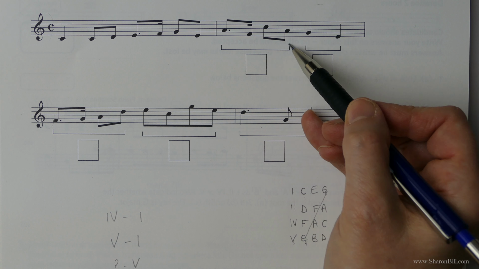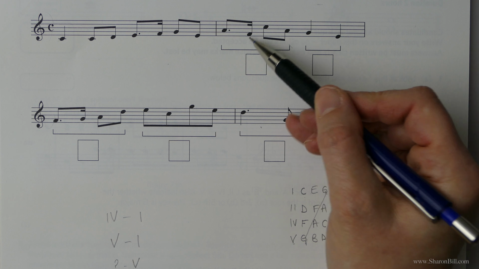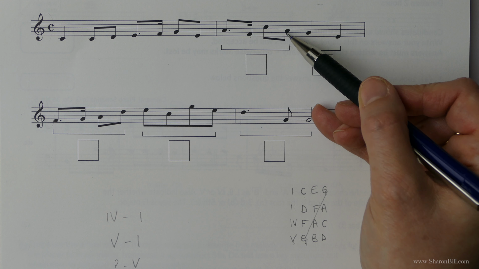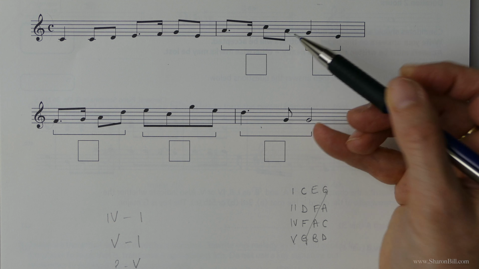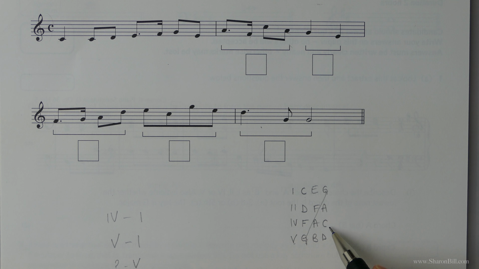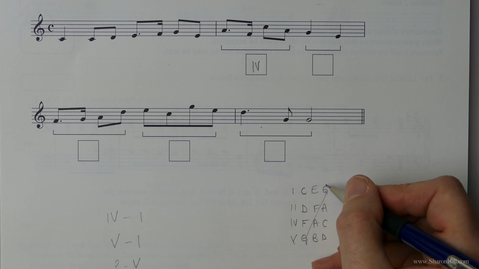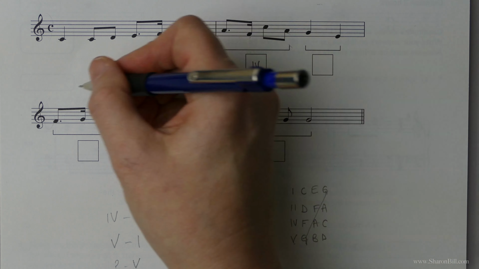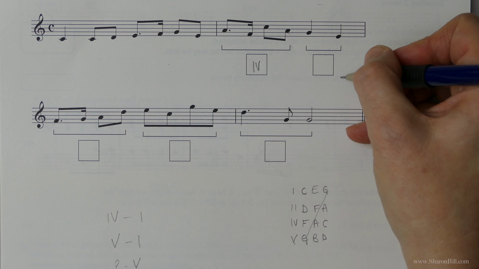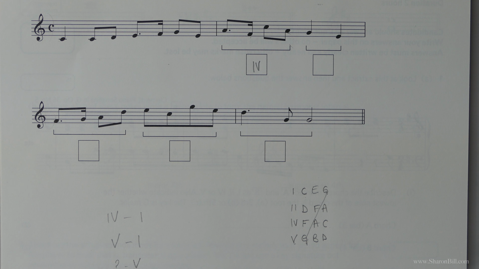So let's see what we've got here. We've got an A, an F, a C and an A. That's everything we need for chord 4. We can't put whether it's root, first or second inversion because we have no bass line, so we don't have that information and we're not required to write it.